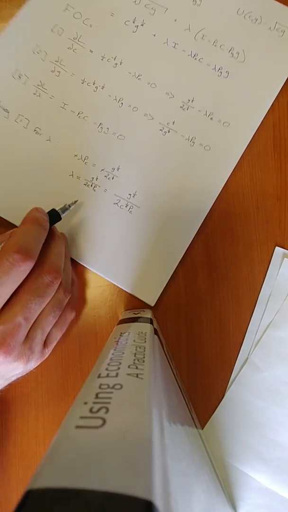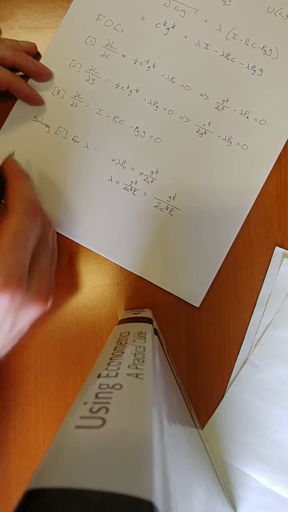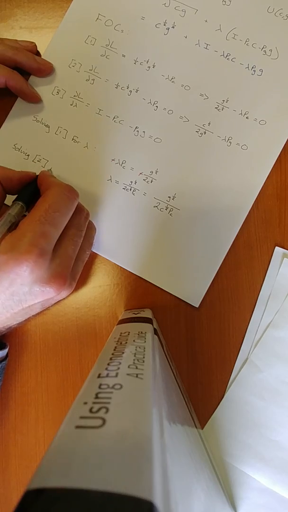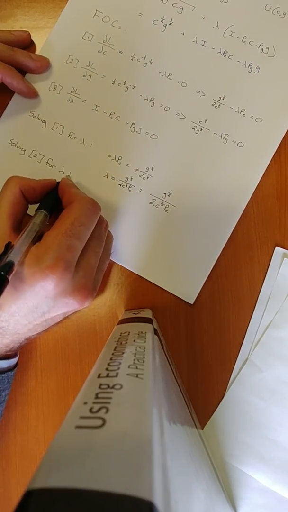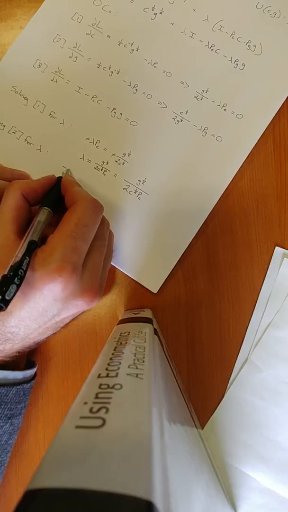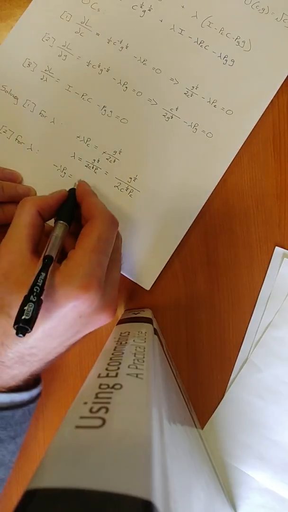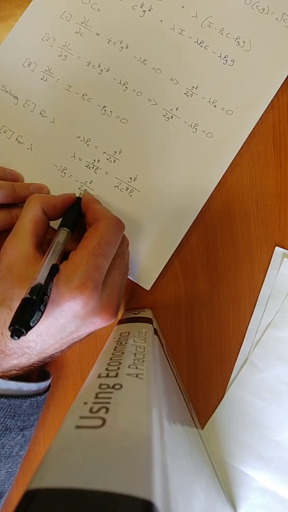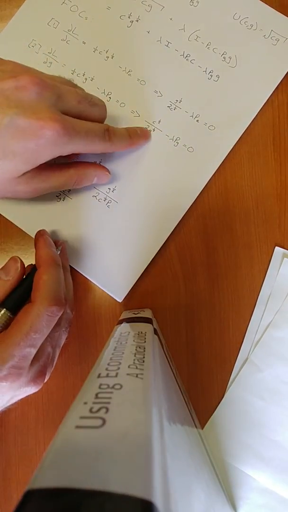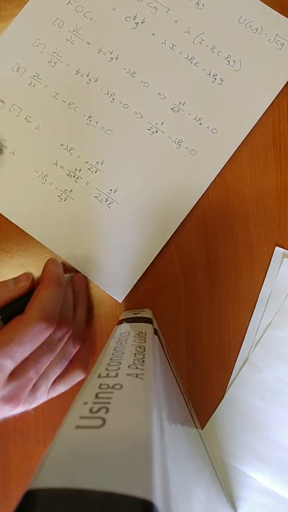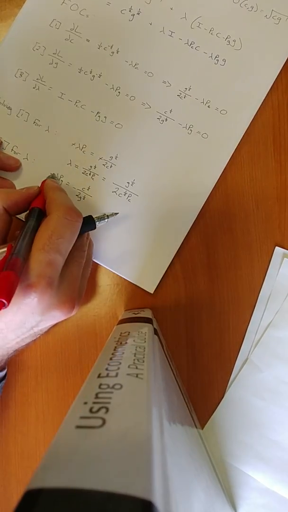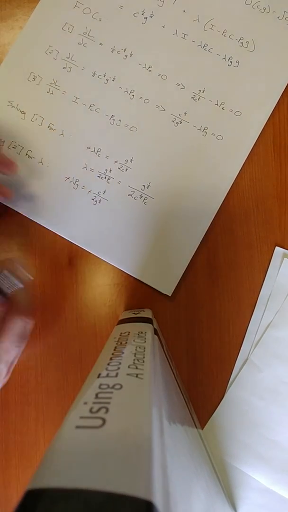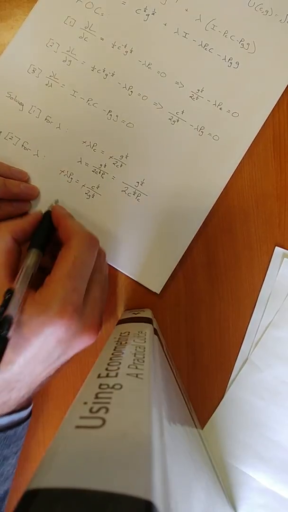All right, let's do the same. Solving 2 for lambda. Okay, so I just rewrote this, but I took this to the other side. All right, let's cancel out these negative terms. Same thing as multiplying both sides by -1 or dividing both sides by -1. Okay, let's divide both sides by PG.